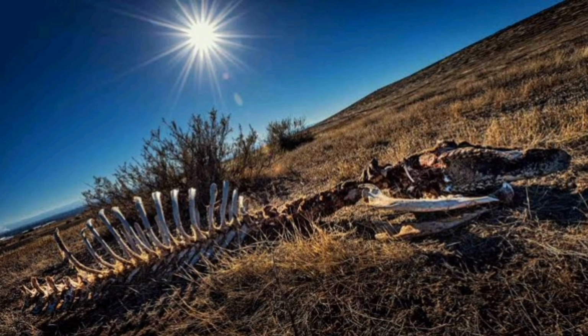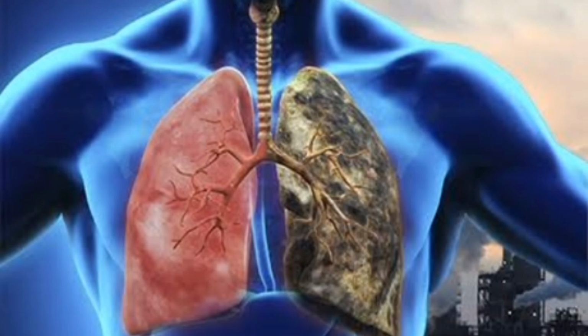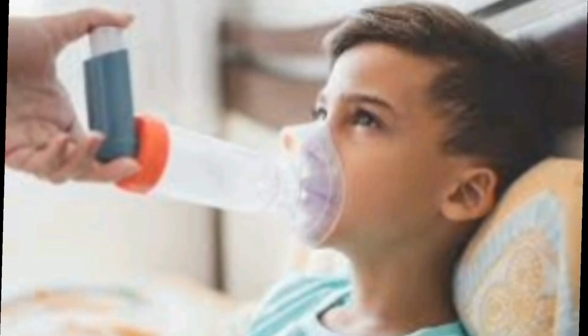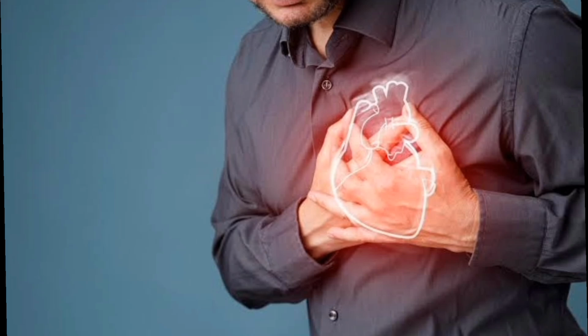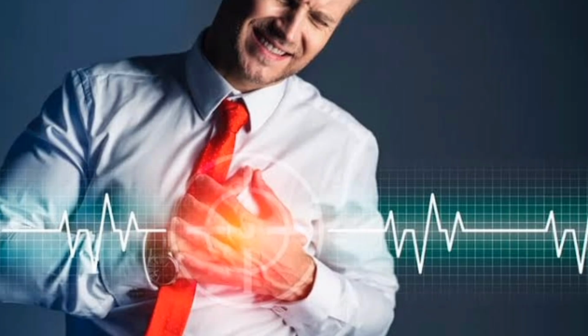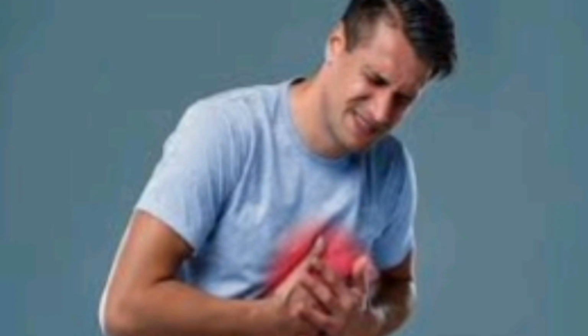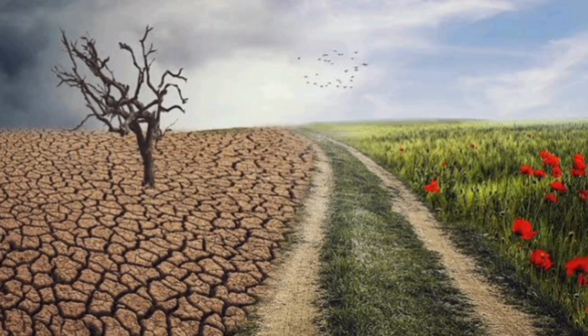Like what? Like damage of lungs. Like asthma. What is the meaning of asthma? Breathing difficulty. The human can't breathe well. So asthma means breathing difficulty. Or it can cause heart disease. So human activities can affect human health, like damage of lungs, asthma, and heart disease.